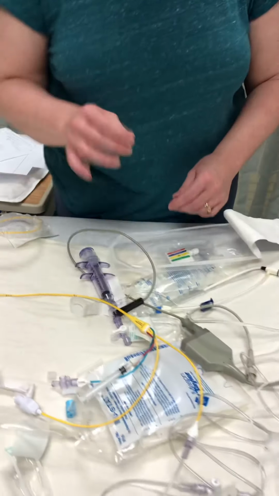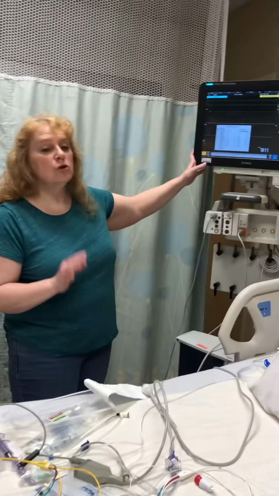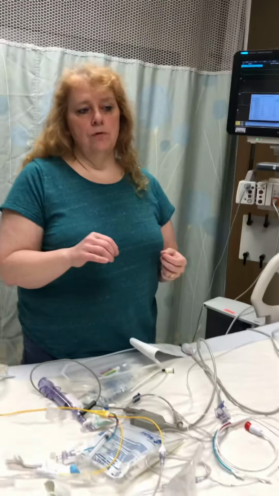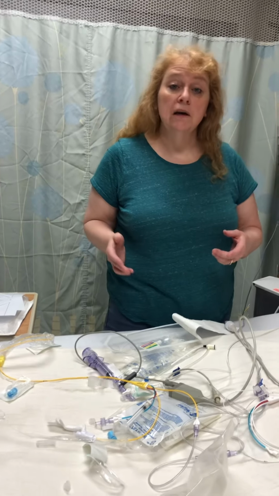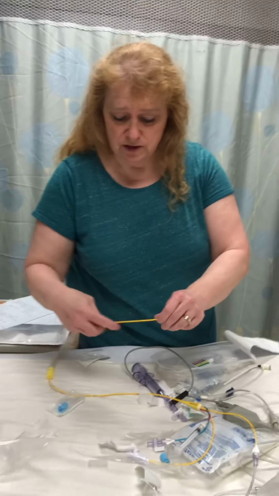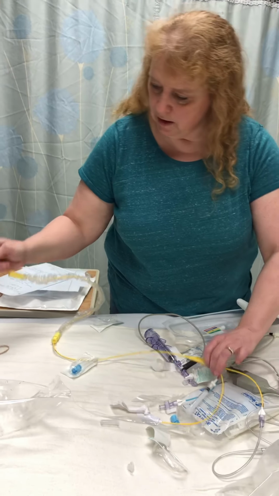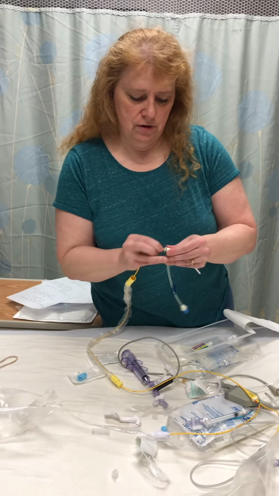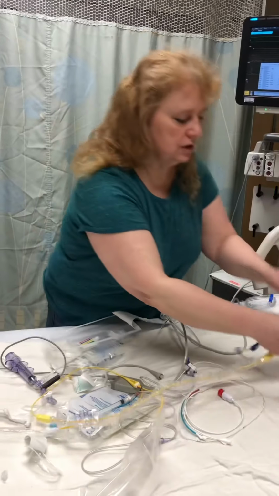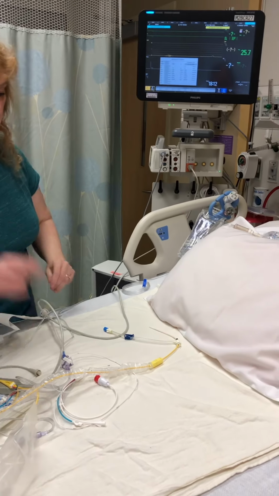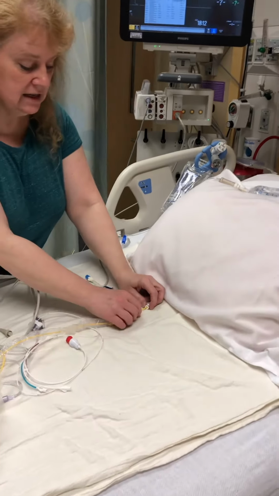And then when you pull the swan, you're going to want to also look up at your monitor, because as it's going through the right ventricle, it may actually cause a little bit of ectopy. So you just want to make sure and watch for that. When the swan comes out, it's going to be in the introducer, attached to your patient like this. And when you pull this, you're going to tell the patient, take a nice deep breath.